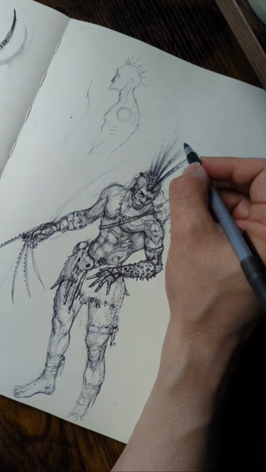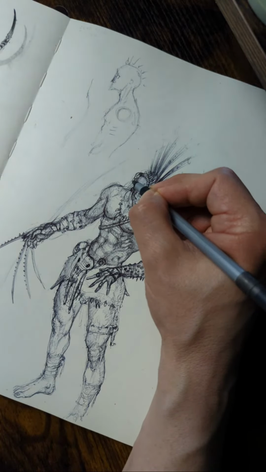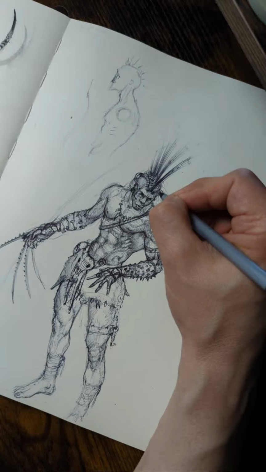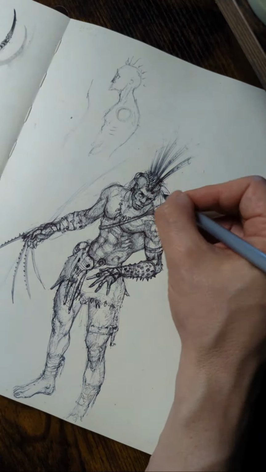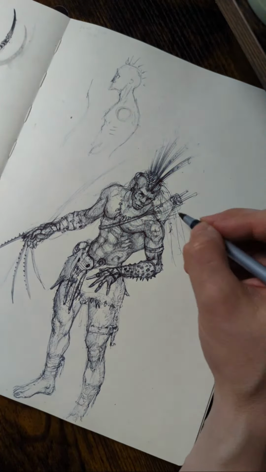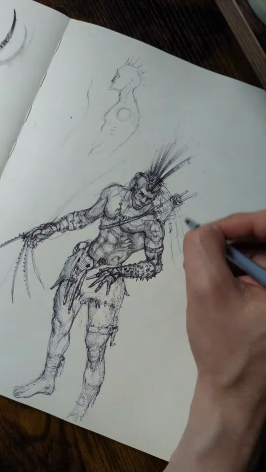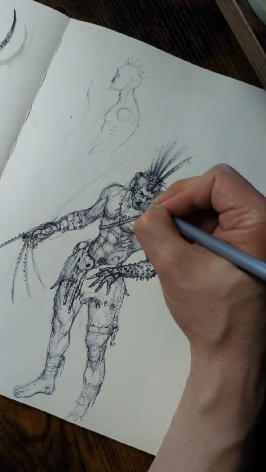These probably need a top to them, I'm thinking. But I definitely, with this character, I want to give the indication that there's some flowing hair blowing behind him. Just for fun.